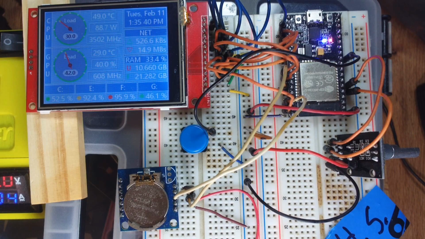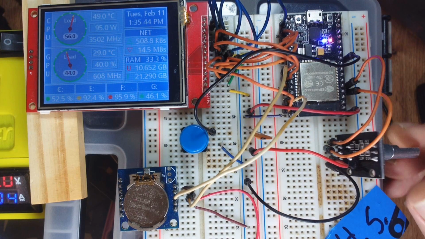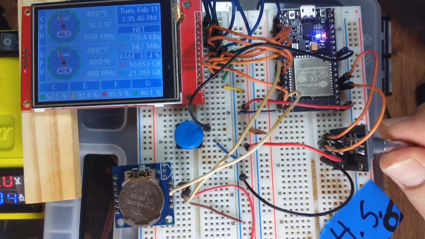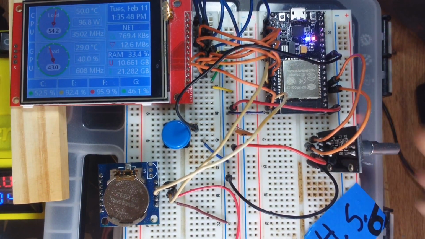This is actually a volume control. I can use it to control the volume of my computer. I only have headphones connected to it, and it's actually displaying over on the other monitor, so you can't even see it, but it does actually work.